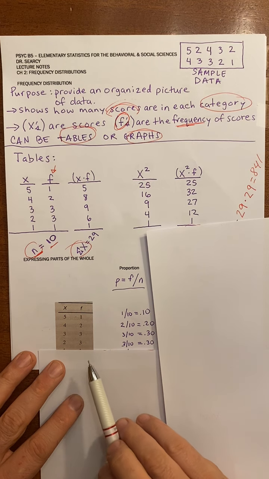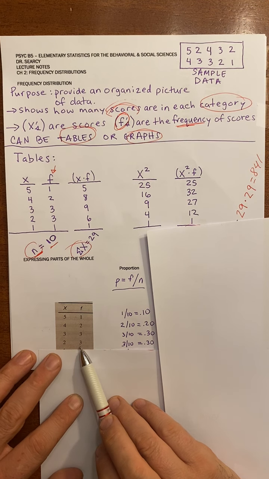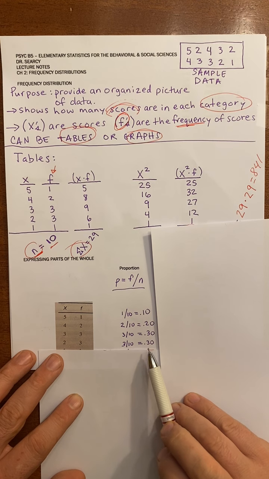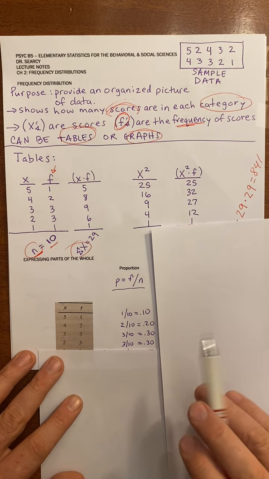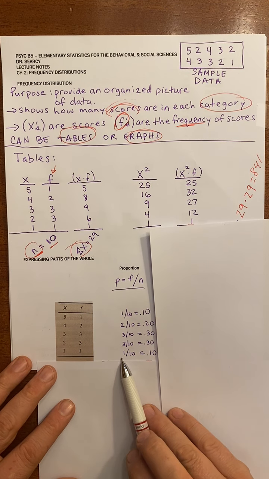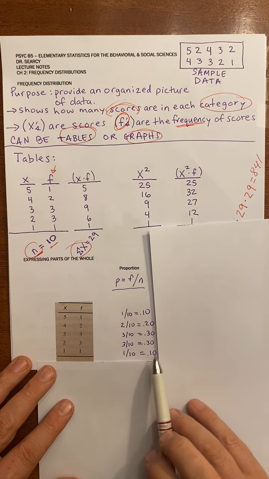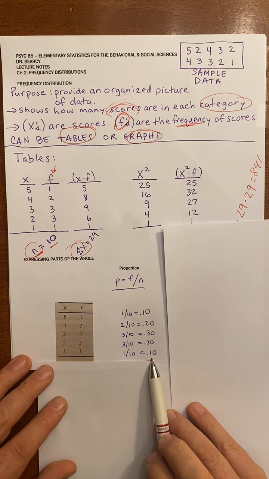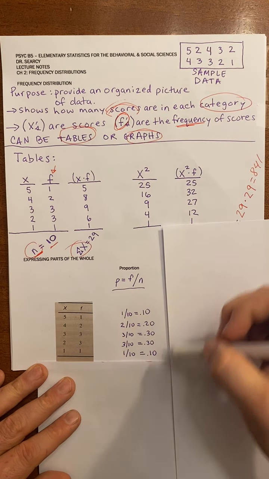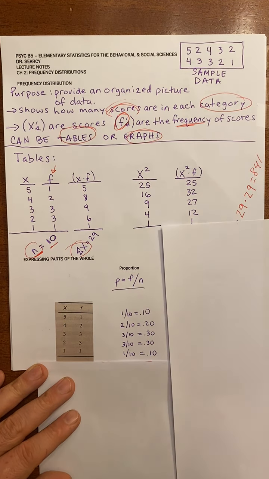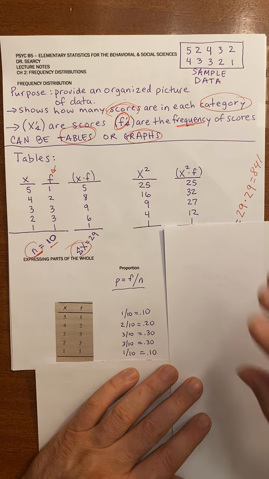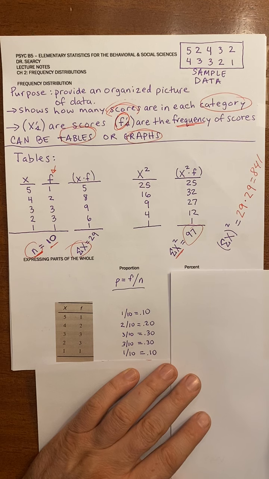Again, for the score of 2, there were 3 people who got 2, so we say that the proportion that got 2 is another 3/10. And then finally, for that one person that got a 1, their frequency was a 1, the N was a 10, and so we say that a 10th of the group got a 1. Okay, so that's how we express things in terms of proportion, but we often also want to be able to express these parts of the wholes in terms of percent.